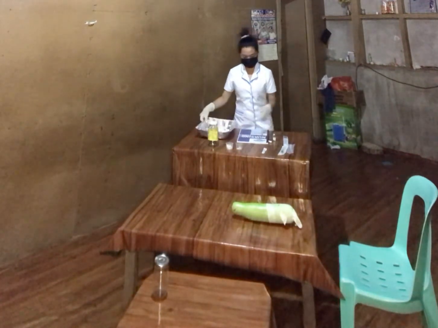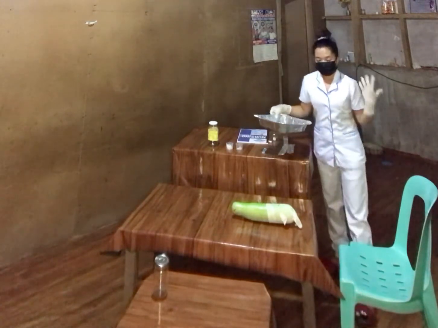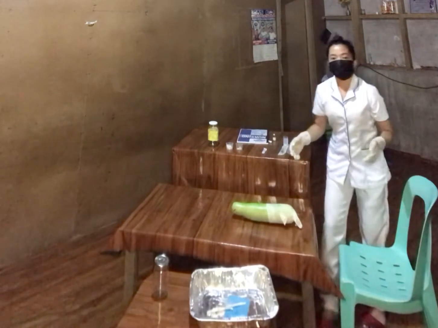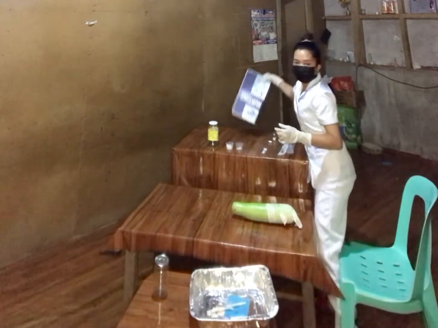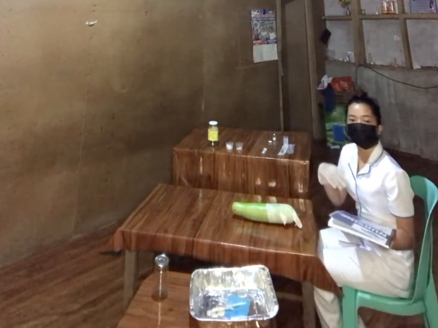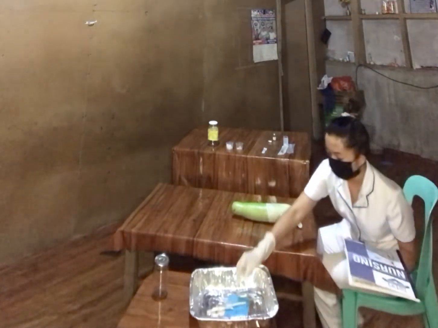So I will put this tray with the patient. So write the medication ticket. On the medication ticket, put the name, the drug, and the dosage, so that we won't forget the medication we administer.